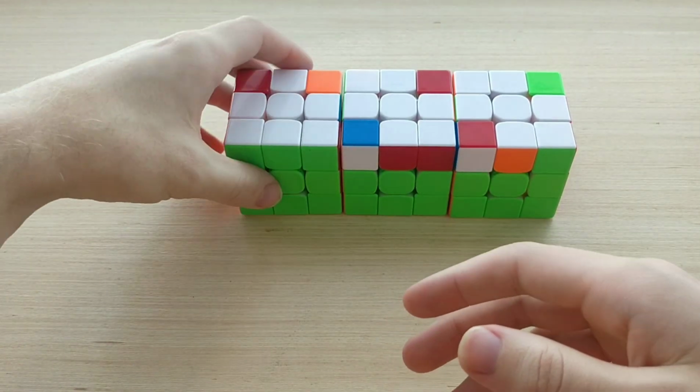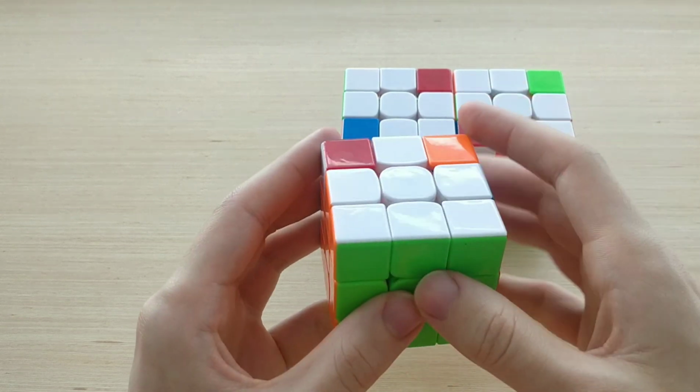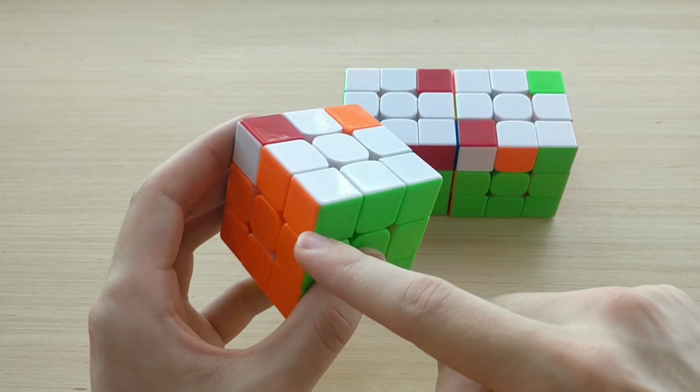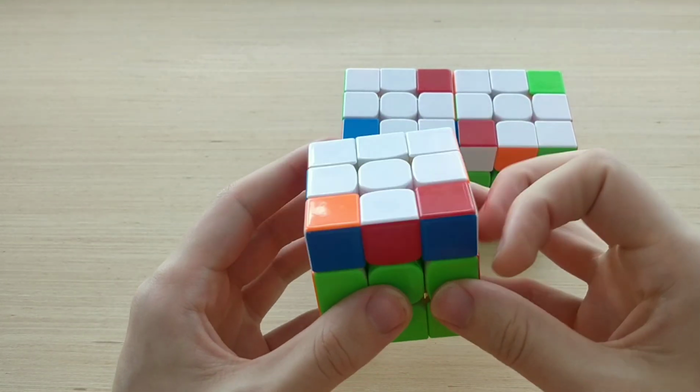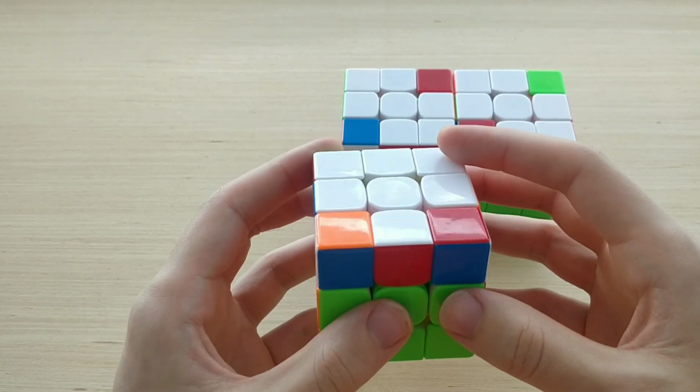Just like that. And for the second one, it's just the mirror, so opposite stickers on top again, and now the block is in the left and front sides, and from this angle, with the misoriented corners in the front, we're going to do the alg.